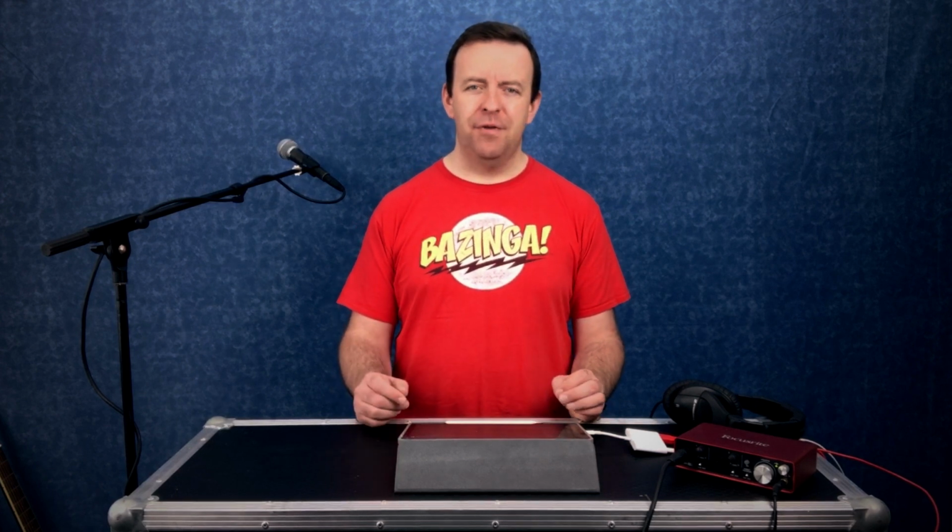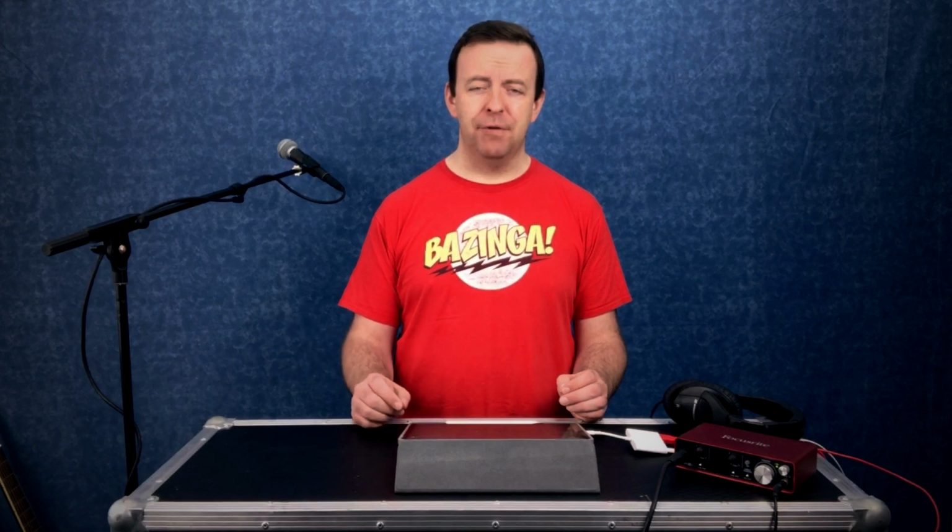Just be aware, GarageBand is a big app. It's over 1 gigabyte. So if you are going to download it, make sure you've got enough room for the app itself and then some more space for recording.